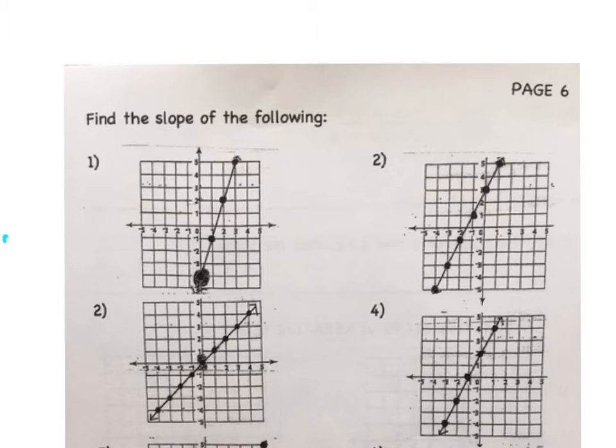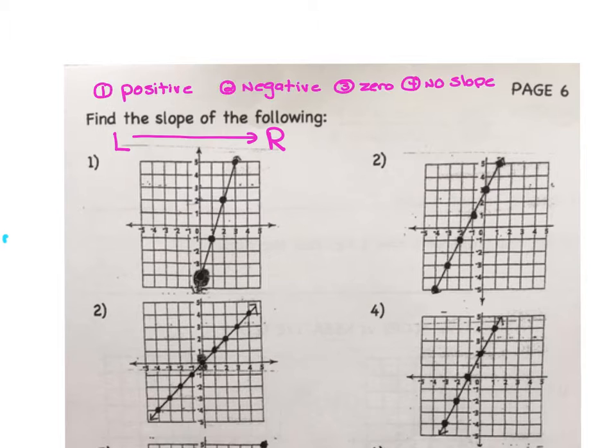We know that there are 4 types of slope as we move left to right on the coordinate plane. We know a positive slope moves uphill from left to right. A negative slope goes downhill. A zero slope is a horizontal line. And no slope runs north to south. Or in other words, it's a vertical line.